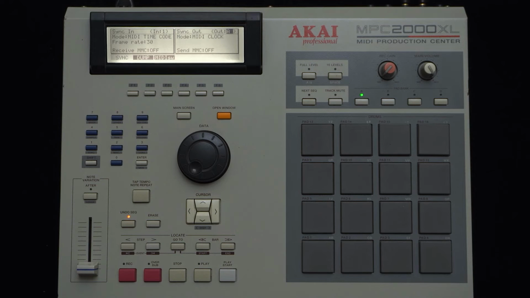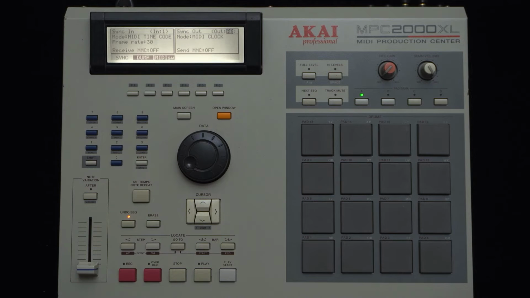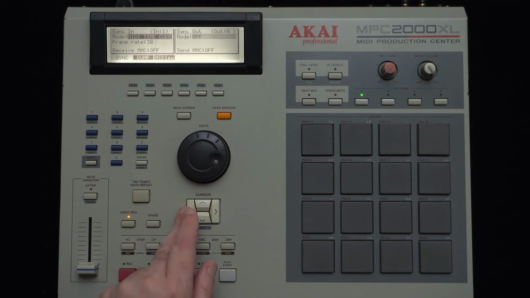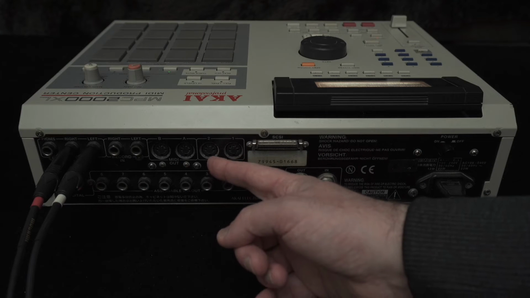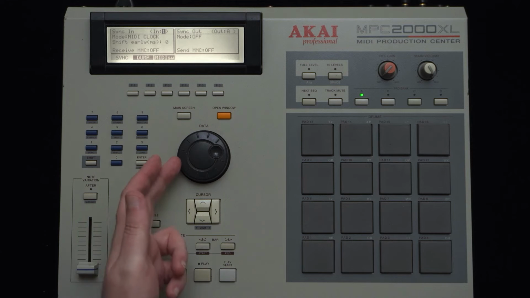If you choose to have your MPC as the sync master, you can nominate which MIDI output port you want sync to be sent out over by selecting MIDI port A, MIDI port B, or both MIDI ports A and B. If you're slaving your MPC, then you can configure which of the two MIDI inputs your MPC should listen on for incoming sync, either port 1 or port 2.